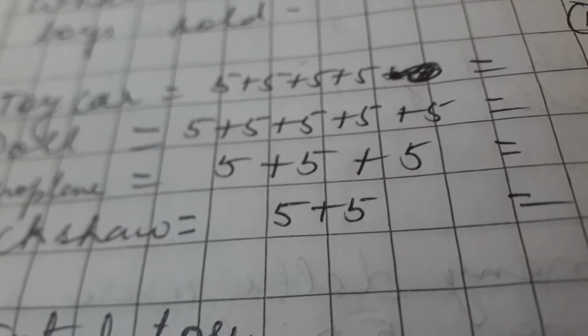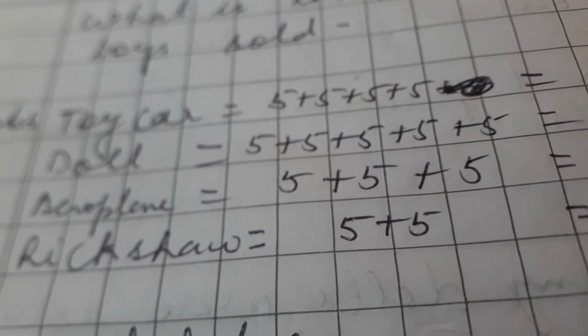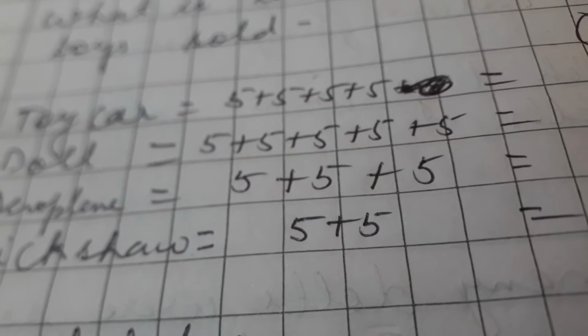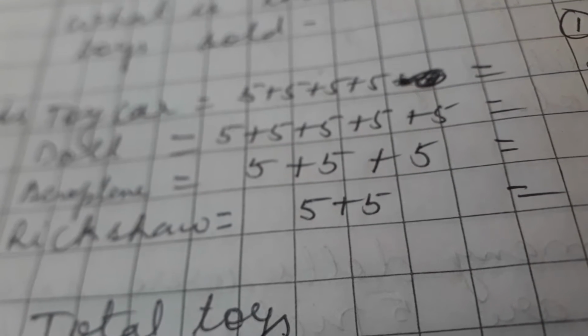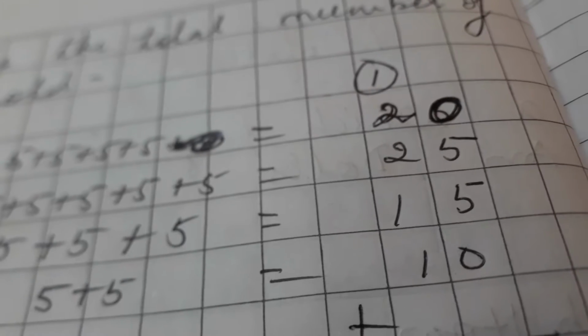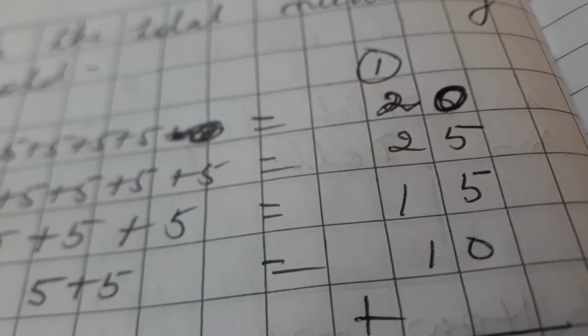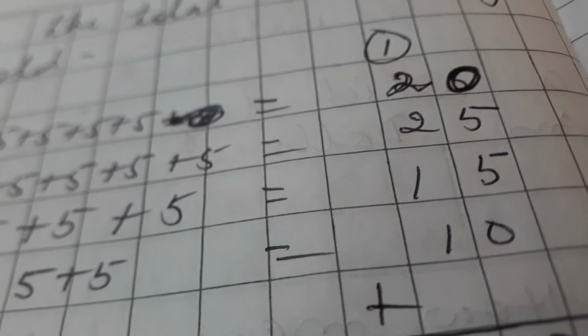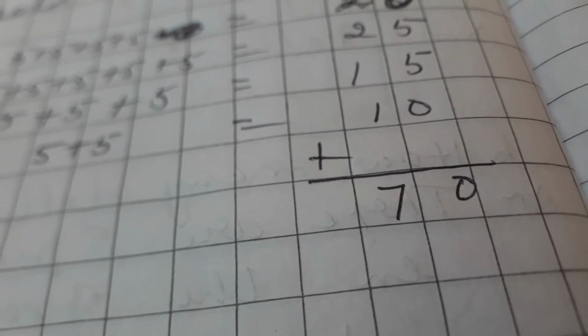Then aeroplanes were 3 in the pictograph, and 1 aeroplane stands for 5, so we added 5 three times. 5 plus 5 plus 5 is 15. And then rickshaw was 2 in the figure, and 5 plus 5 is 10. So the total number of toys was 20 plus 25 plus 15 plus 10, and that is 70. 70 toys were sold in total.